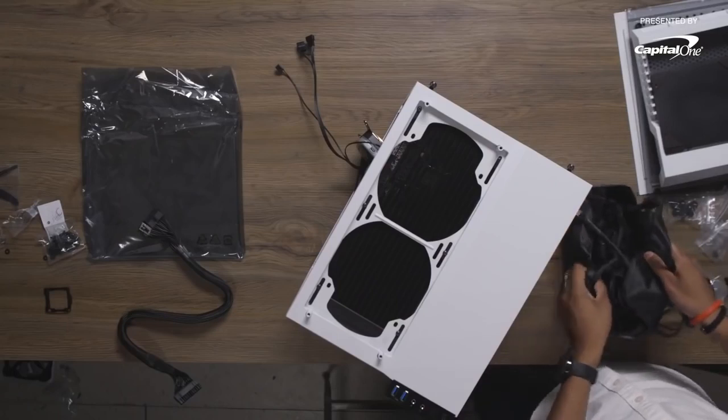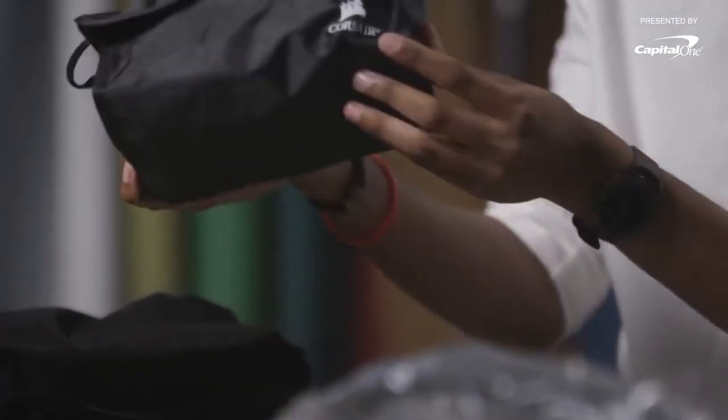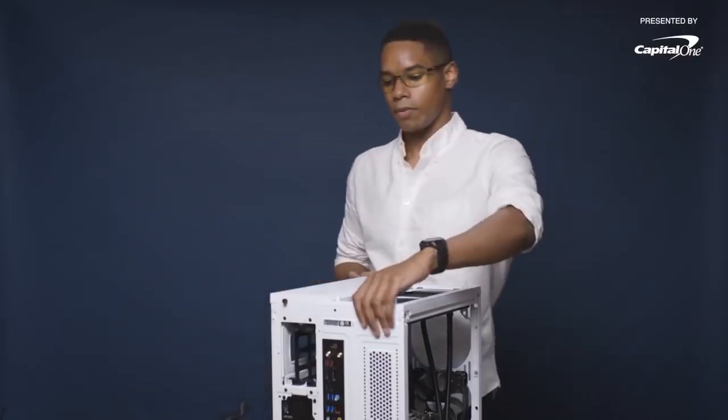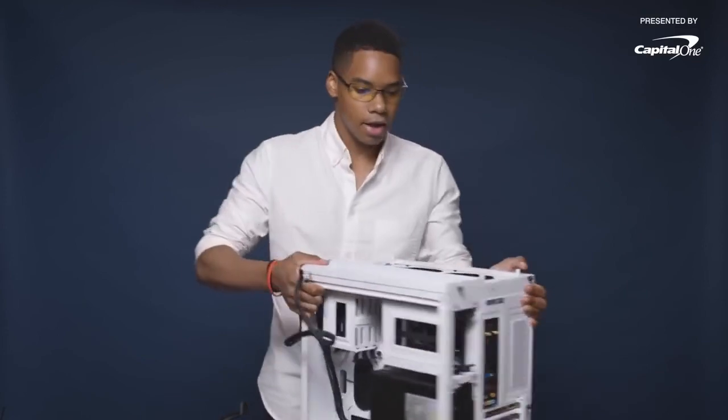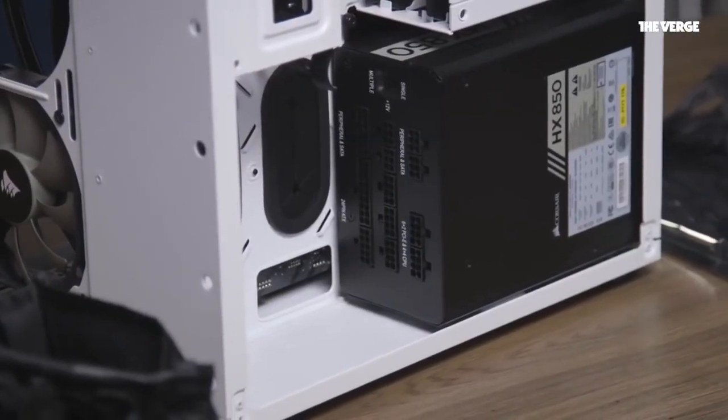So next up, cables. Every power supply is going to come with a big bag of Velcro cables. It's kind of daunting at first, so you always have to find the ones that are going to fit. In this case, you need to match those cables with the correct descriptions on the power supply.